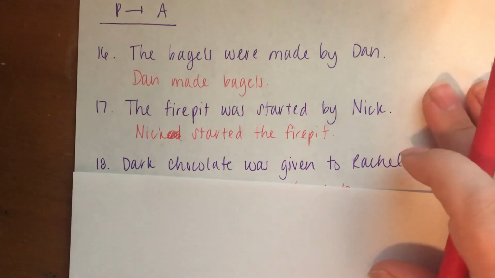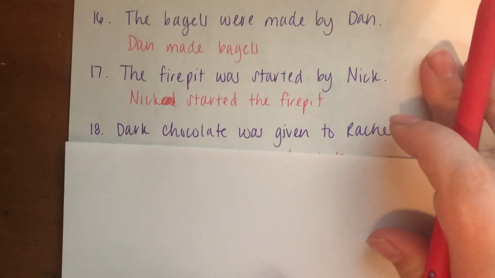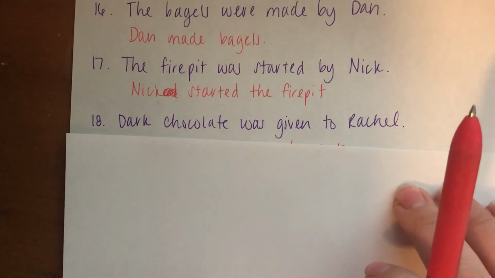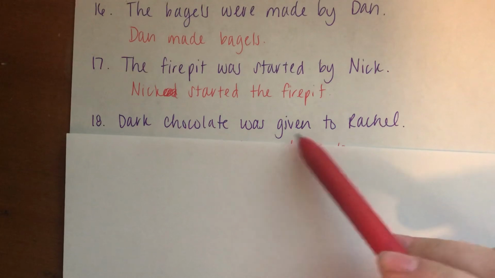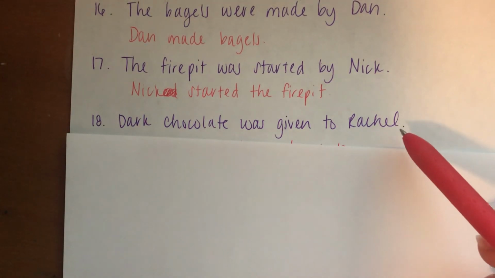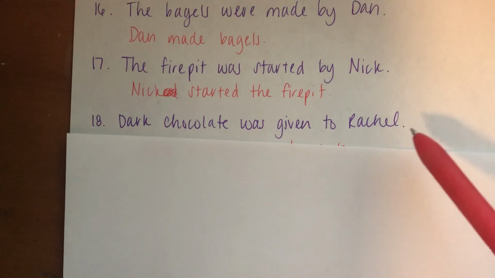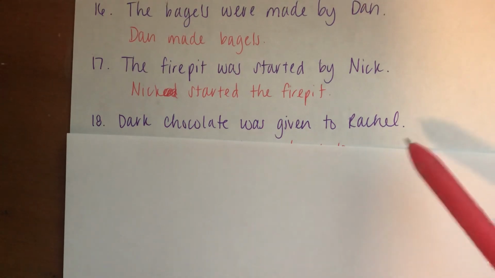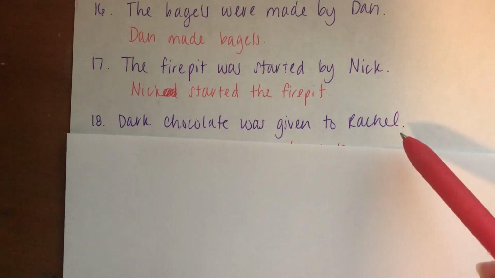All right, 18, dark chocolate was given to Rachel. This one seems to always trick people sometimes because I'm saying who it was given to. Okay, it was given to Rachel. She's not the one doing the action, though. I know she's the person in the sentence, but we don't know who's giving the chocolate to Rachel, but it's definitely not Rachel. Rachel's not doing the action here.